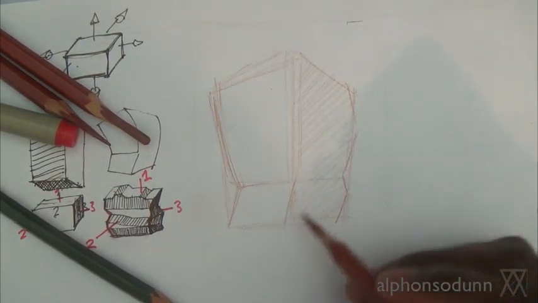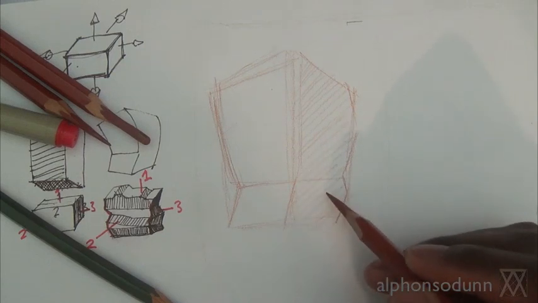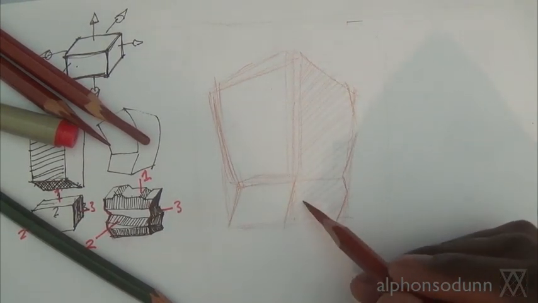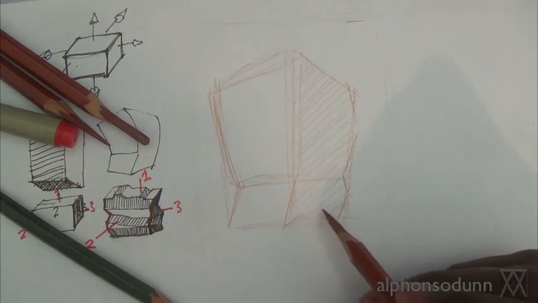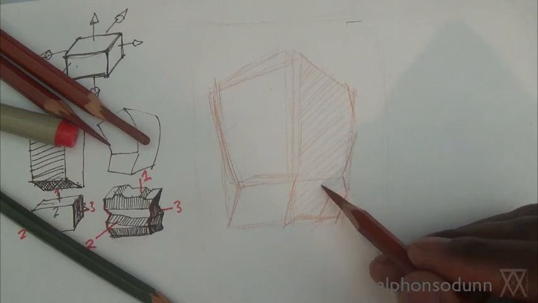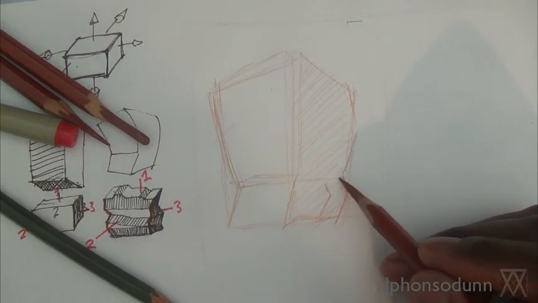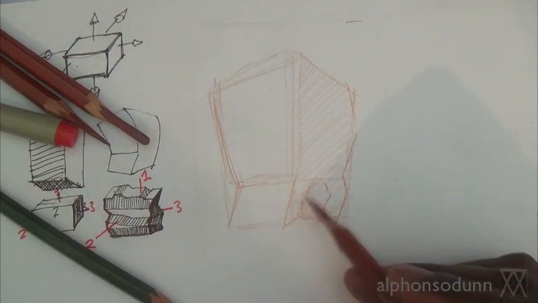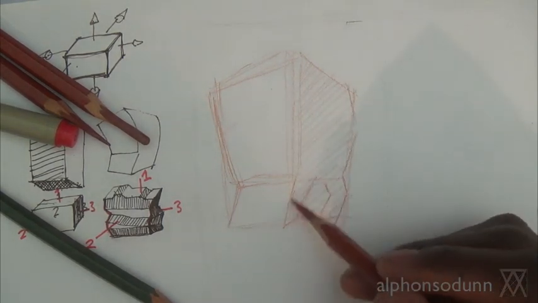So now I'm going to make this side plane a little bit more complicated. So let's say we have it like this. I'm sure you're already starting to see that separation.